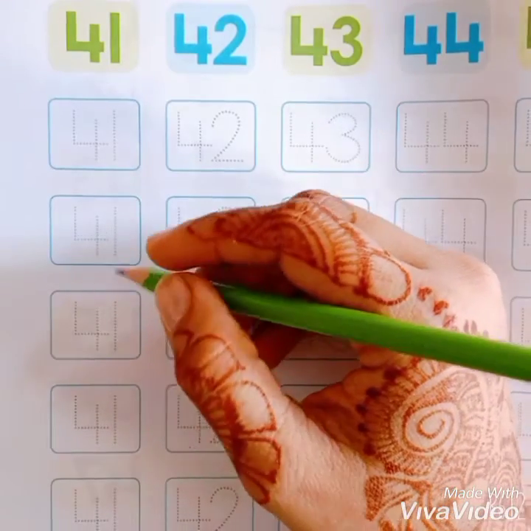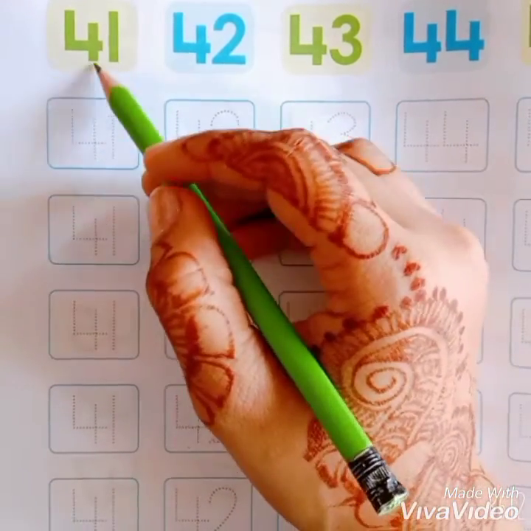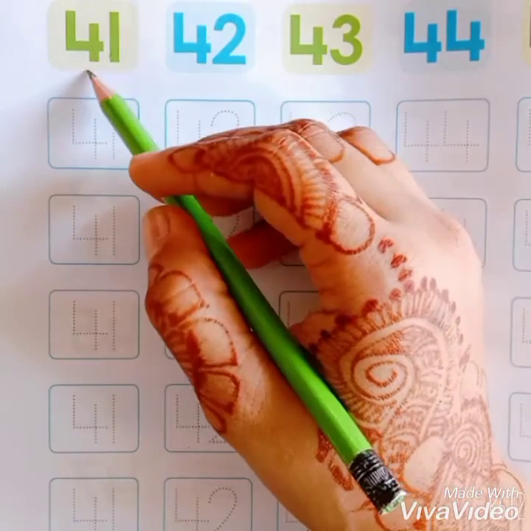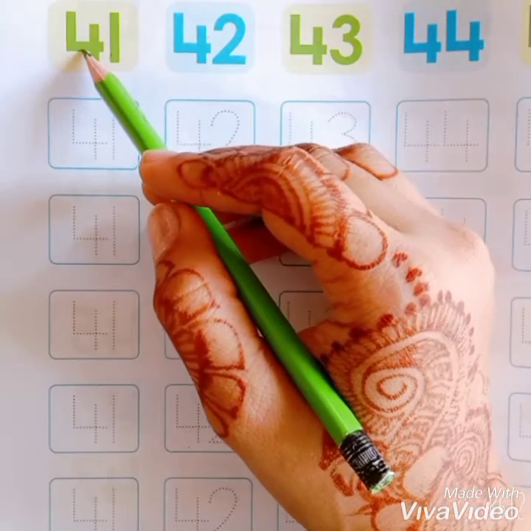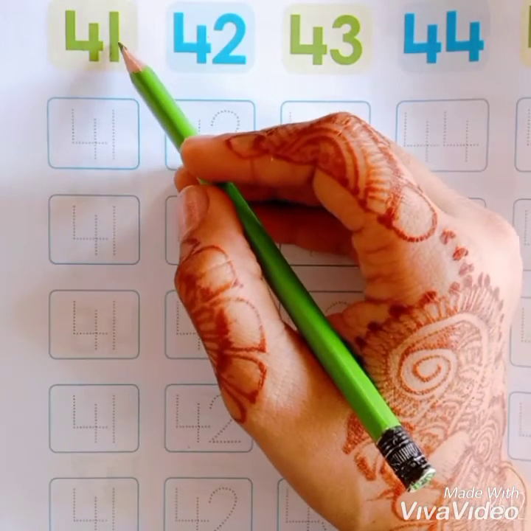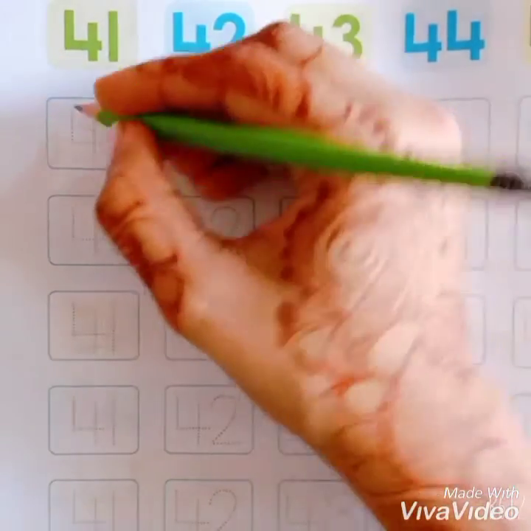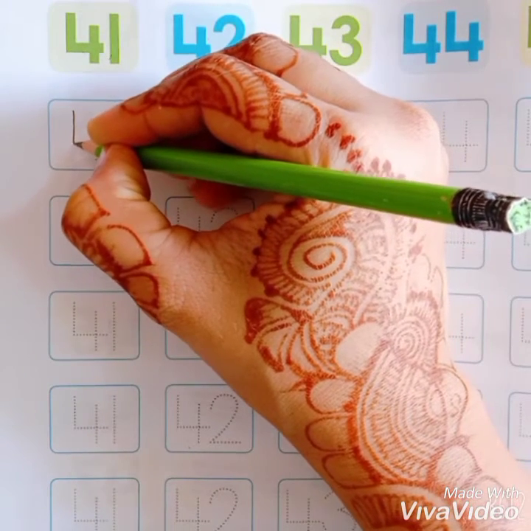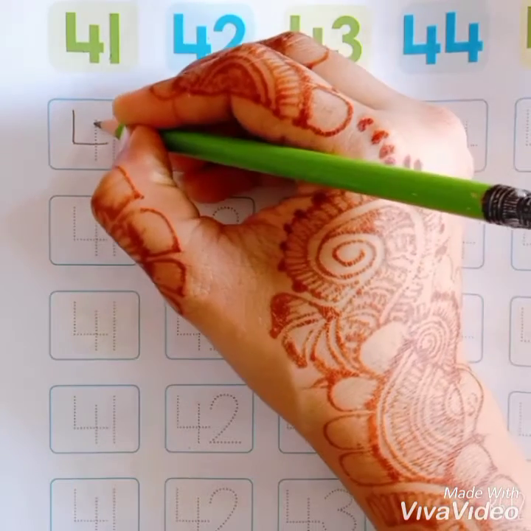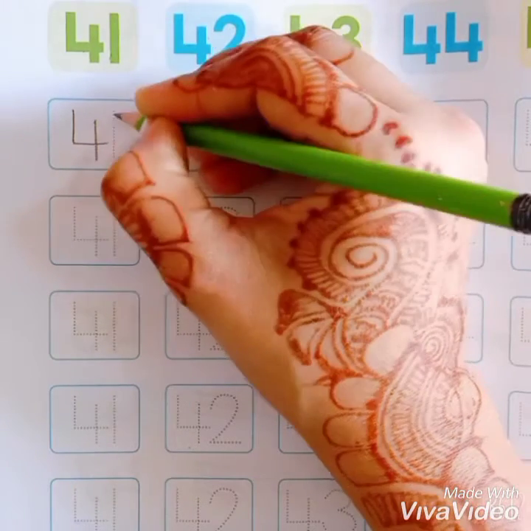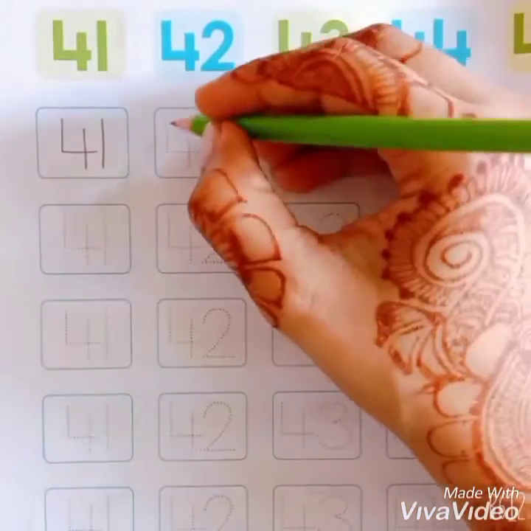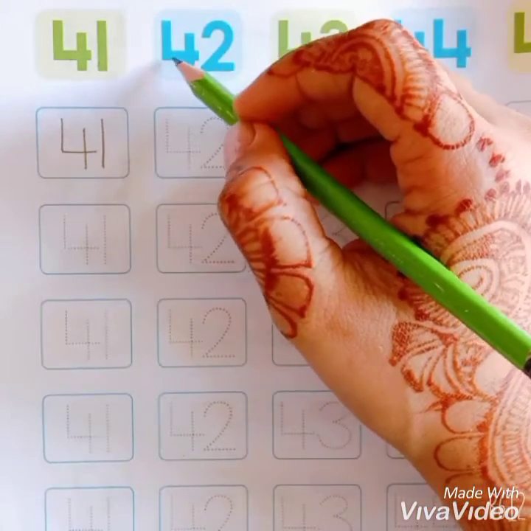Firstly, you have to read the number. Which number is this? It's 41. How many tens in 41? 4 tens and 1 ones. Now trace it and read aloud. 41. 41. And what comes after 41?